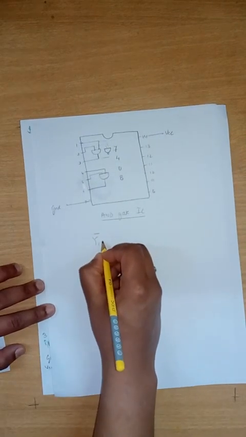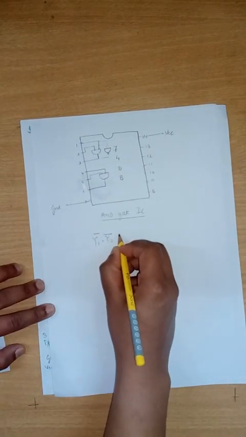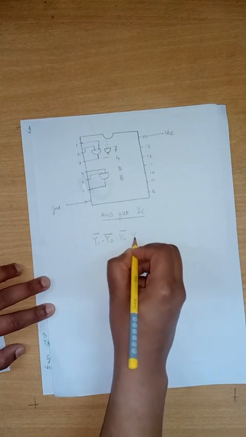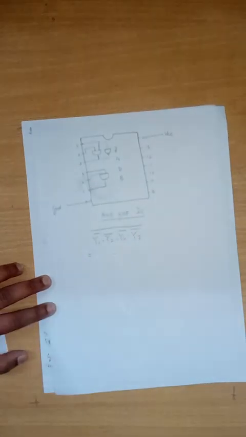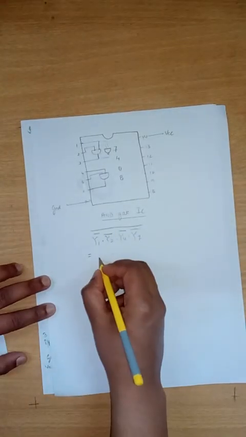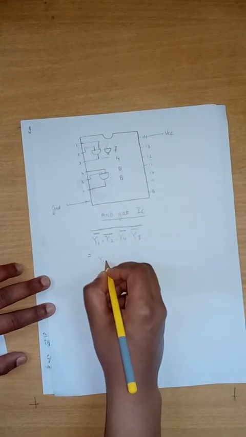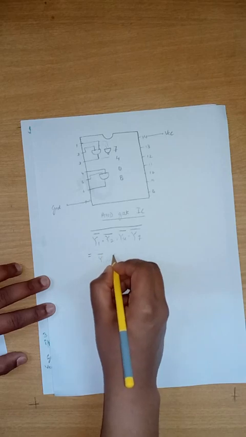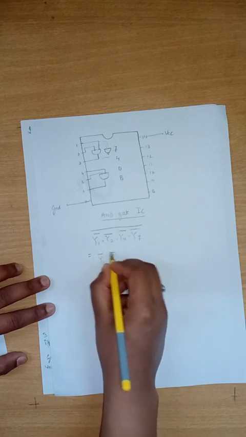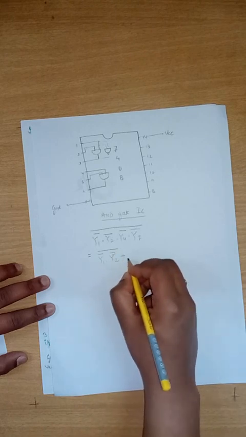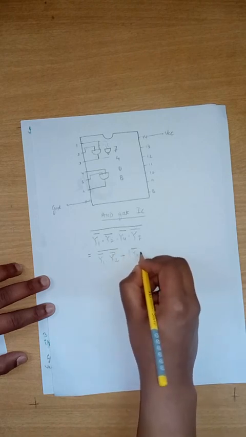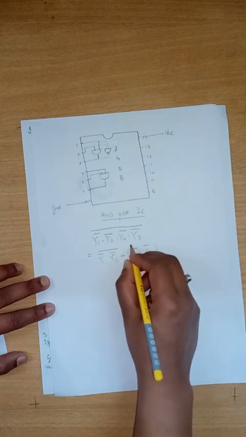into y2 bar into y4 bar into y7 bar, whole bar, since we are working with the NAND gate IC. According to De Morgan's law, what I am going to get is (y1 bar, y2 bar) whole bar plus (y4 bar, y7 bar) whole bar.